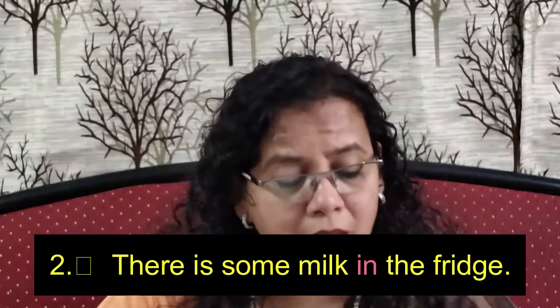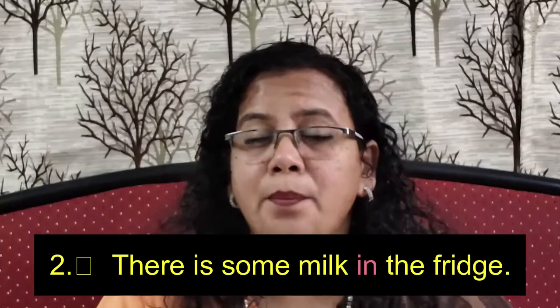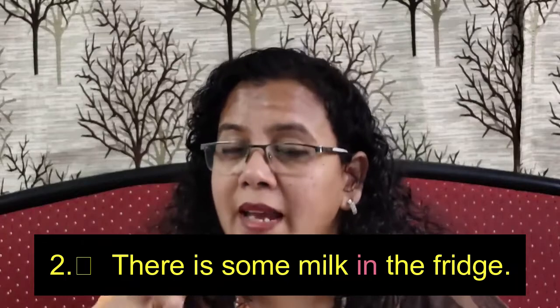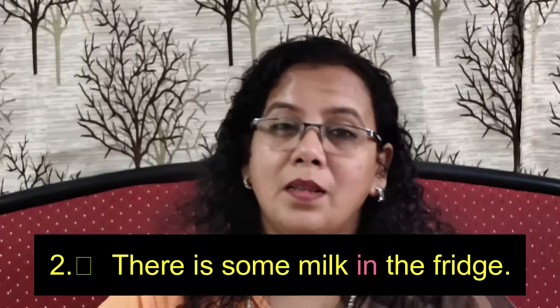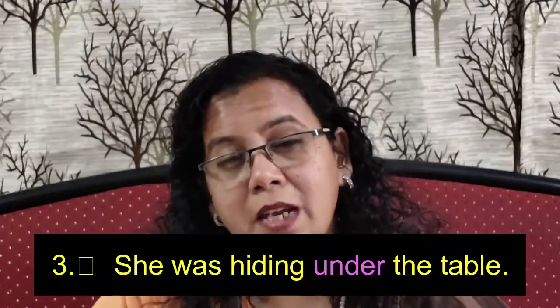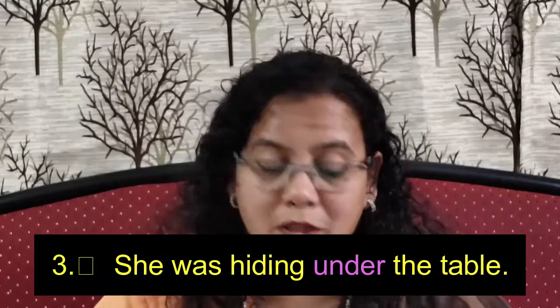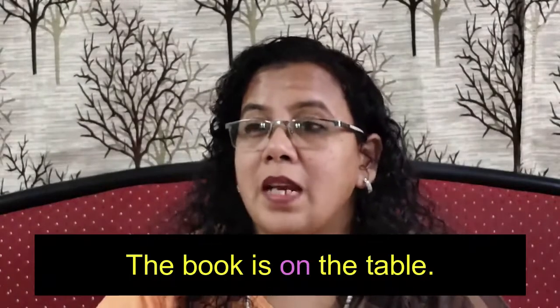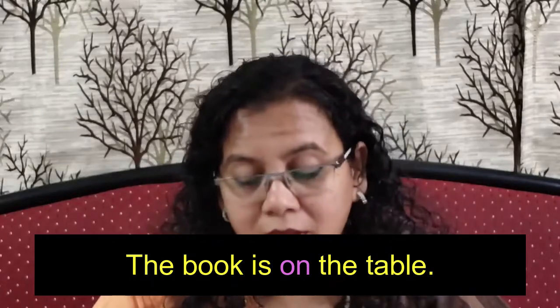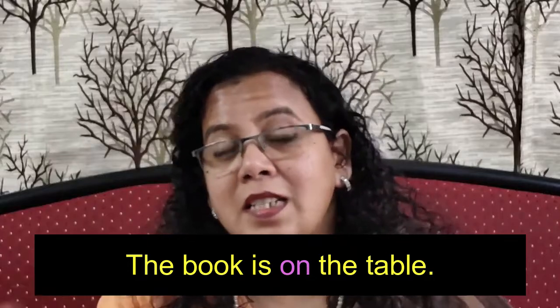There is some milk in the fridge. In is the preposition here. She was hiding under the table. Under is a preposition. The book is on the table. On is a preposition, and the table is a noun.